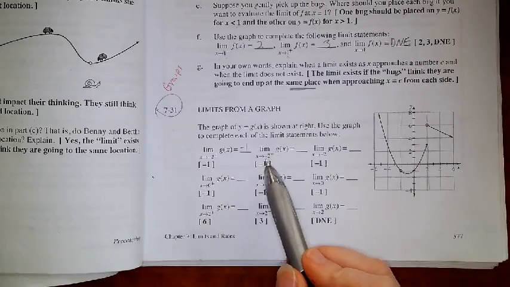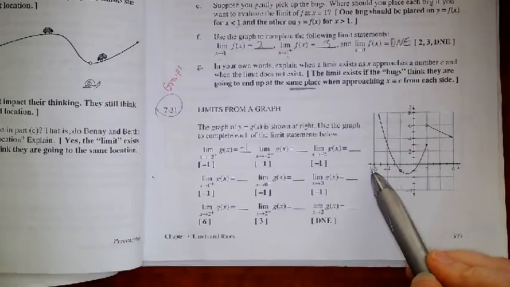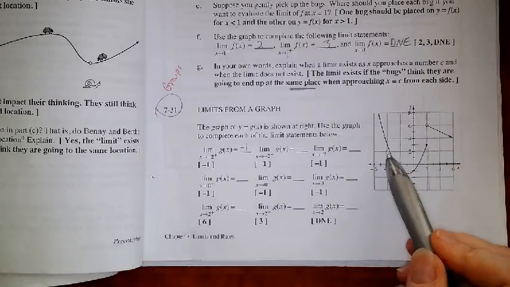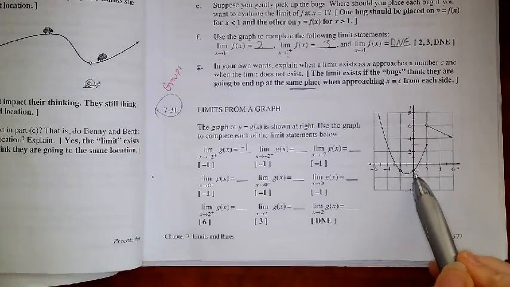So now x is going to approach -2 from the left. So from the left, and it has to approach -2. So it's still going to end up at y equals -1.